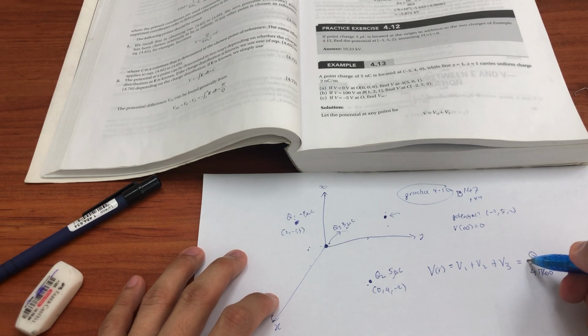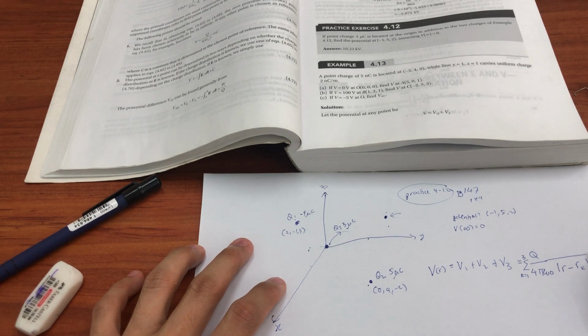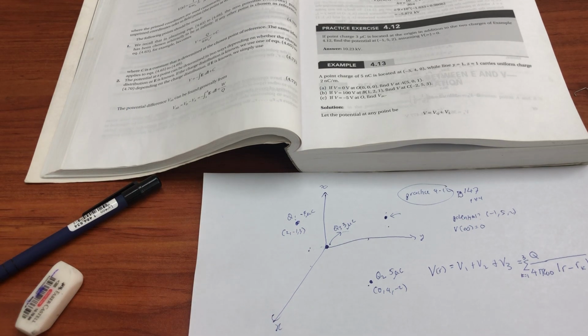No, it is supposed to be a summation from k equals 1 to 3, and some constant. When the potential at infinity is 0, your constant C will be 0.